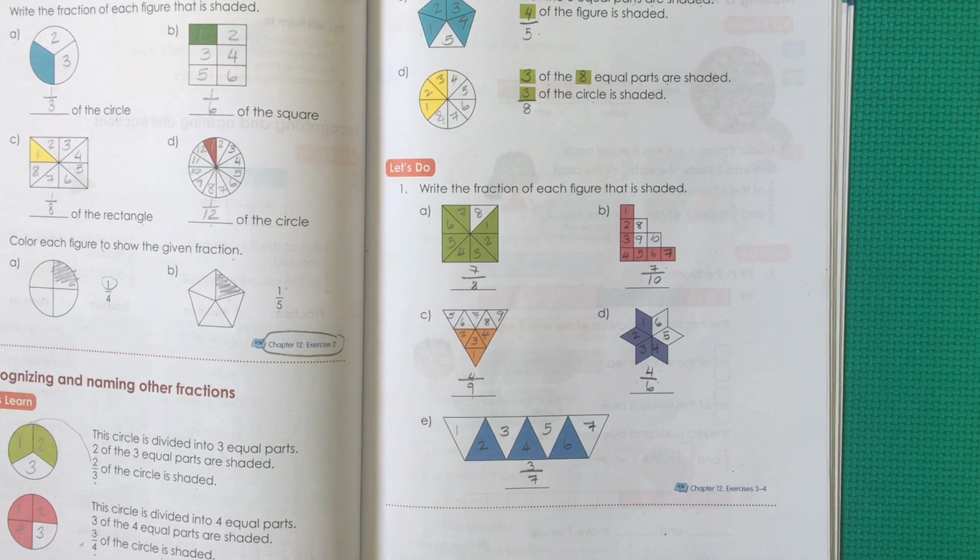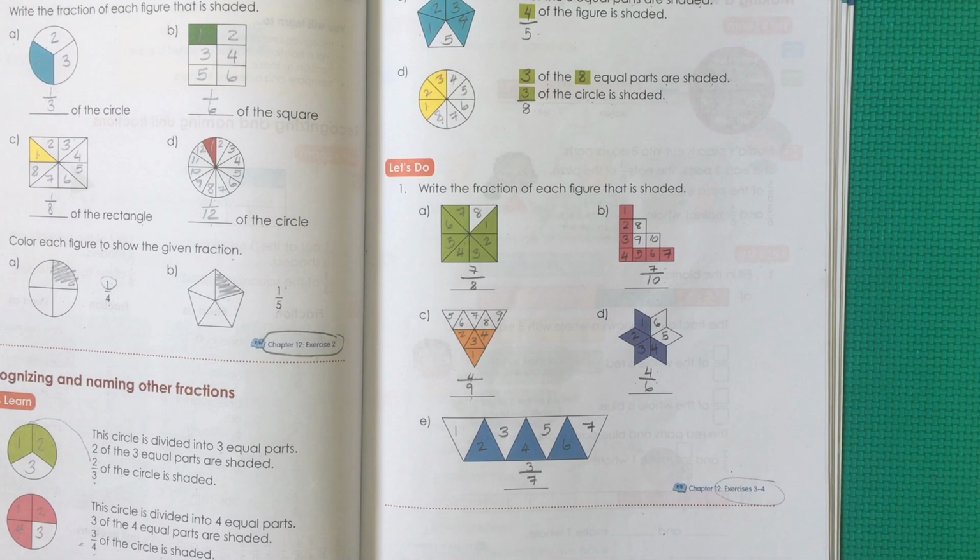If there's anything you are not sure of, please send me a message. For today, you are going to do exercise 3 and 4.